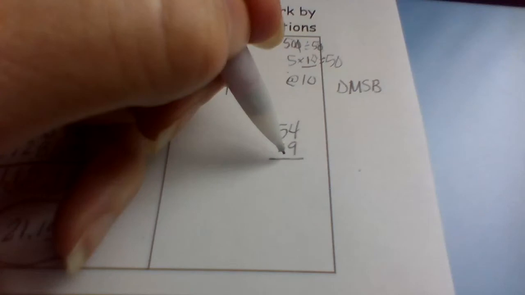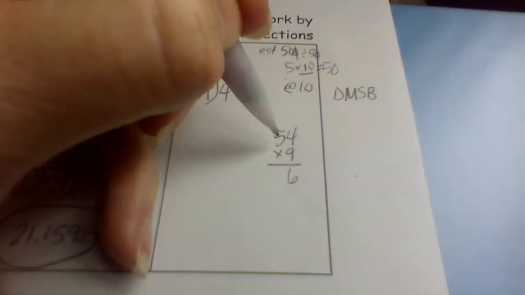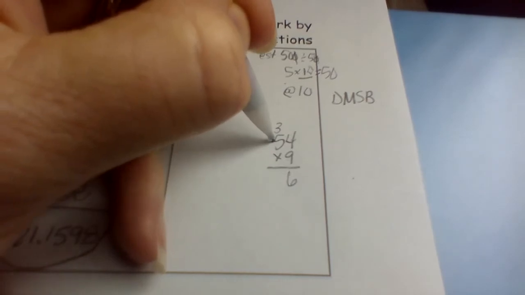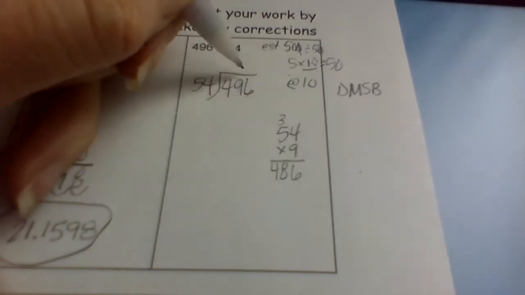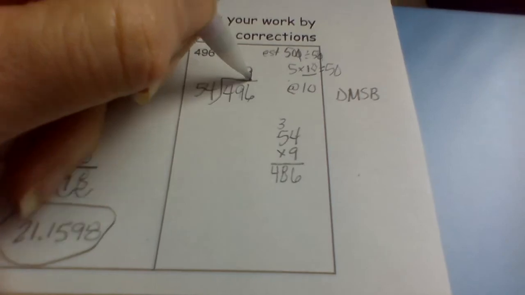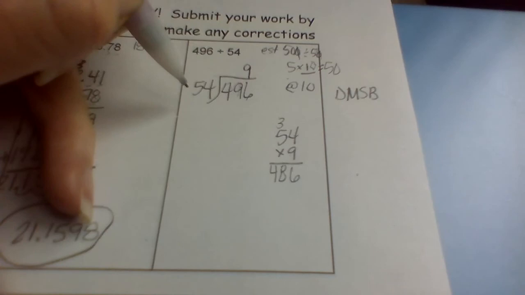So I start on the right. 9 times 4 is 36. I carry my 3. 9 times 5 is 45, 46, 47, 48. So I end up with 486. Well, look, that's only 10 away from this one. So I'm going to put my 9 up here because that's what happened when I divided 496 into groups of 54. I got 9 groups.